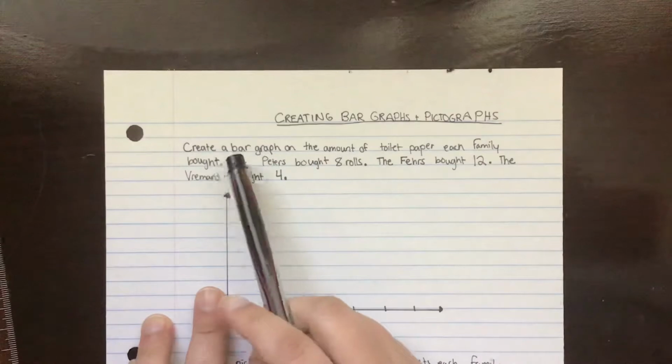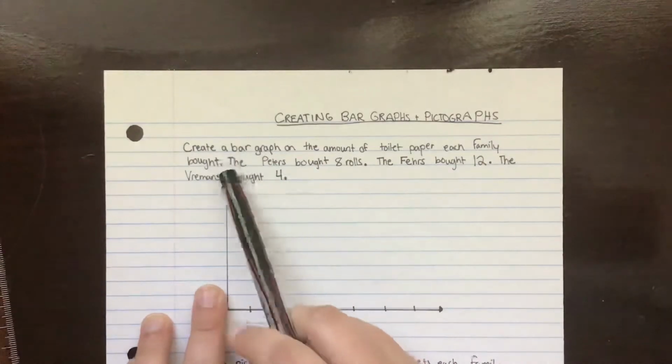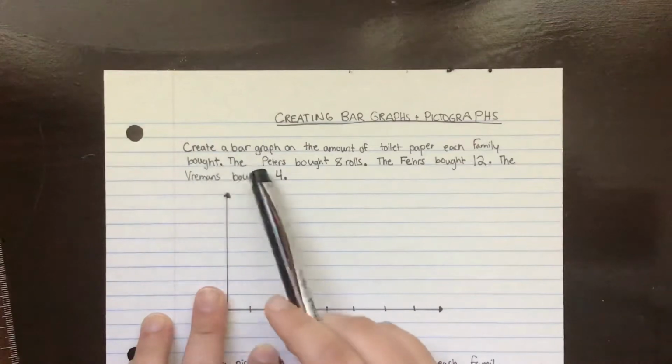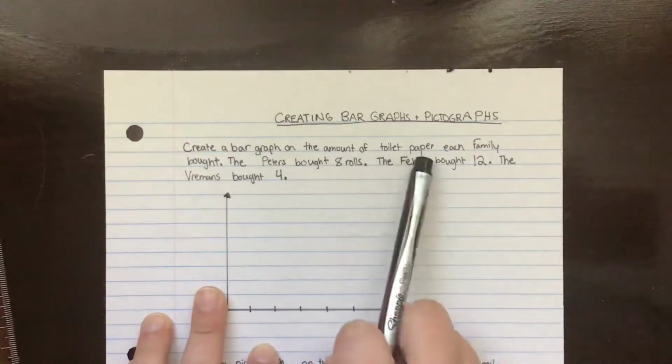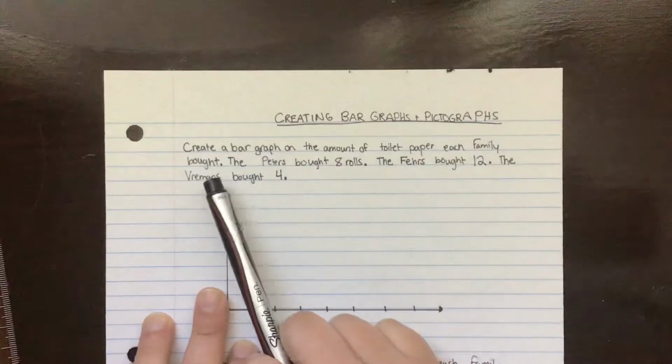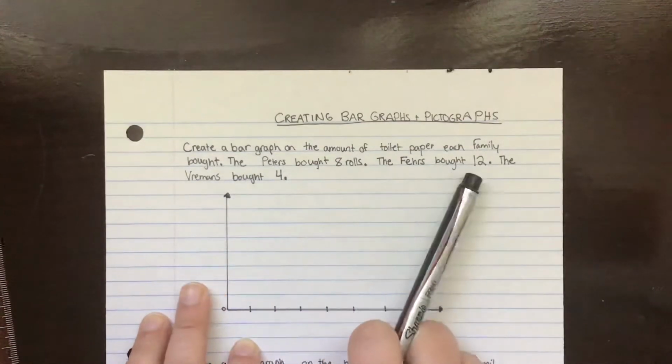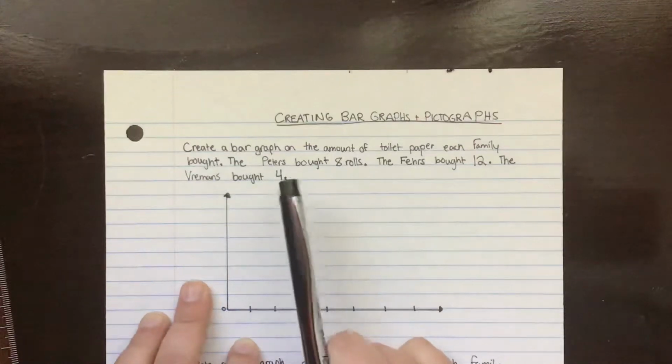It's always a good idea to read closely what they want because you don't want to miss anything and you don't want to mess anything up. So it says, create a bar graph on the amount of toilet paper each family bought. The Peters bought 8 rolls. The Fairs bought 12 rolls, and the Vreemans bought 4.